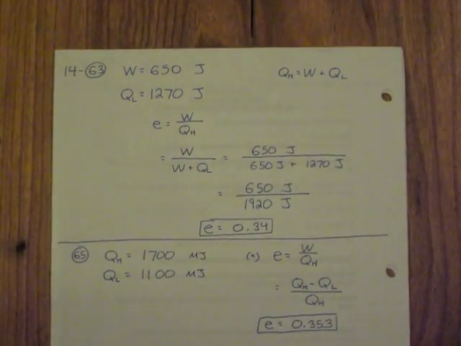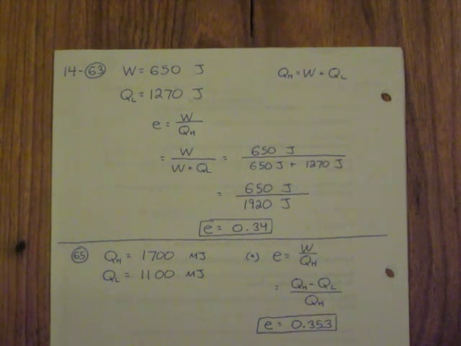Number 63 involves, okay, pretty easy one. A heat engine does 650 joules of work, dumps 1270 joules of heat into its cold reservoir. What's its efficiency?